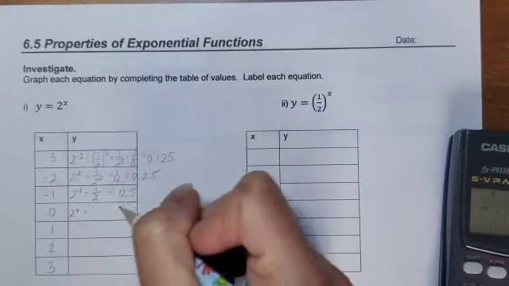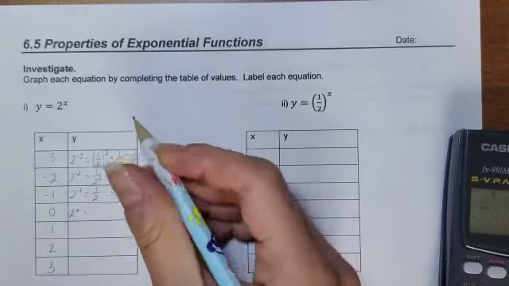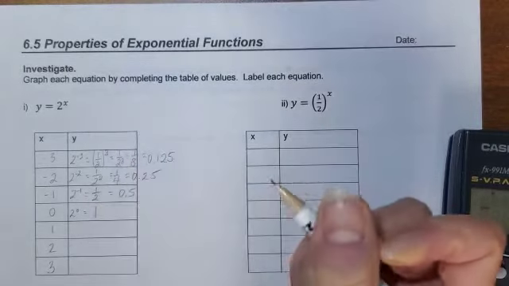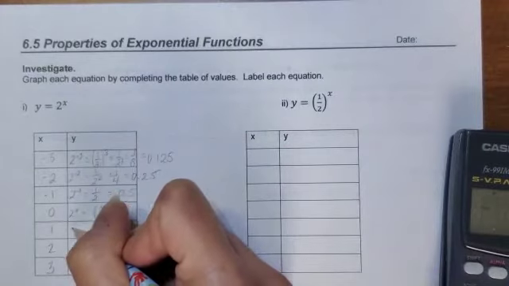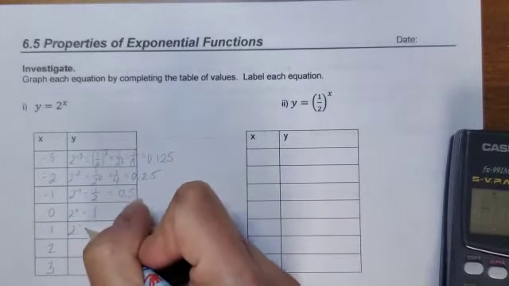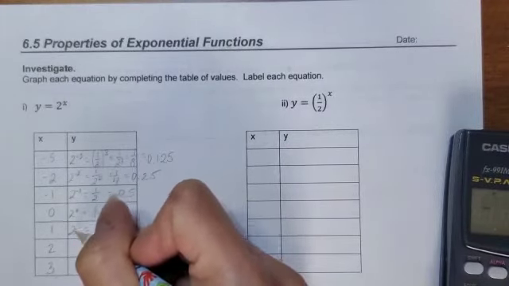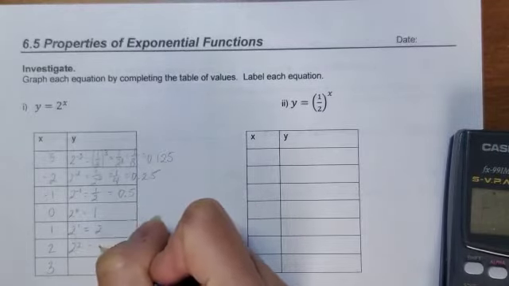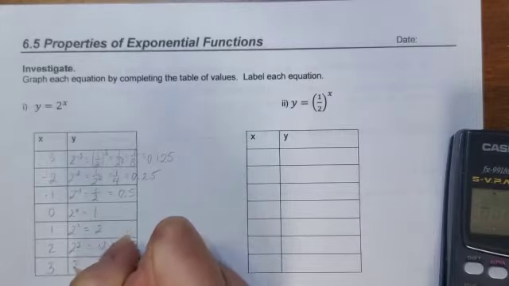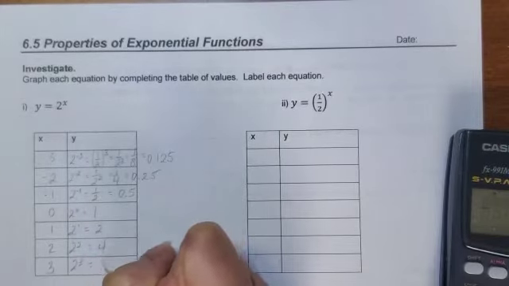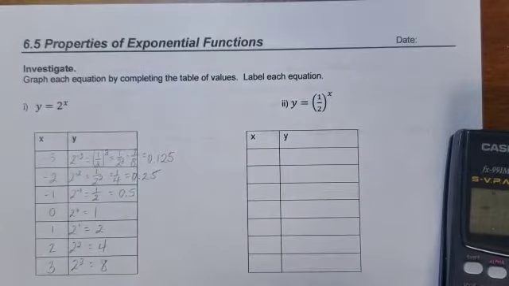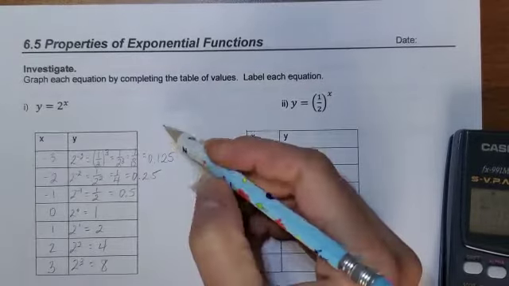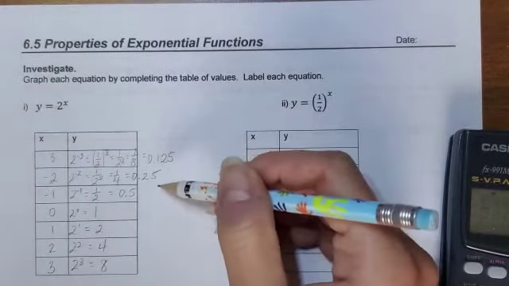2 to the exponent 0, again, exponent laws, anything to the power of 0 is 1. Nice and easy. So now 2 to the exponent 1. Now our exponents are positive, so it's just 2. 2 to the exponent 2 is 4. And 2 to the exponent 3 is 8. So now that we have created our table of values, we can plug in our points.